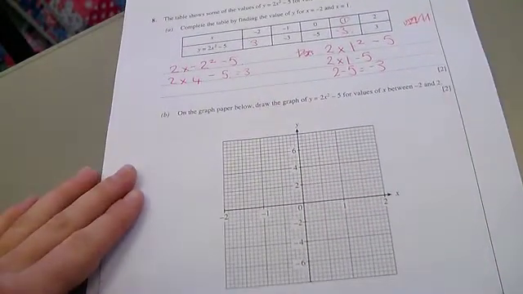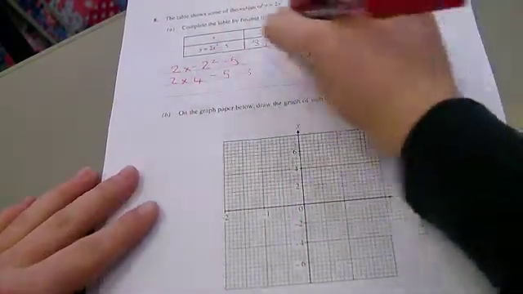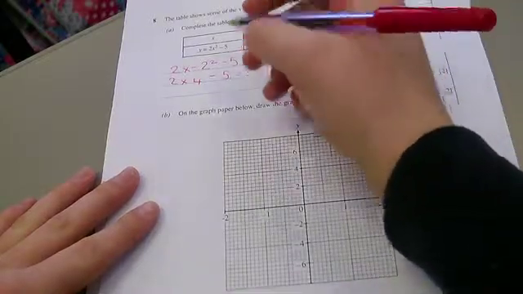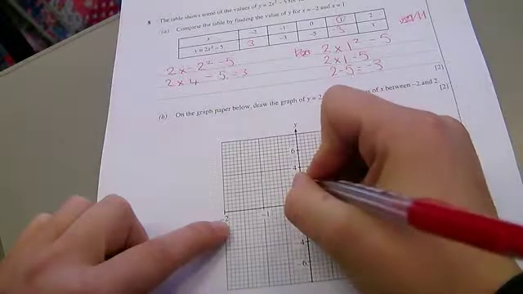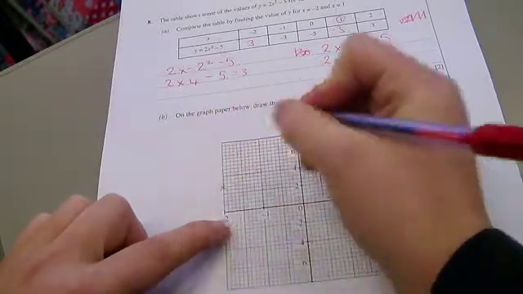A genius. Okay. So x across, y up. So x minus 2, then there's the 3. So you do a star.